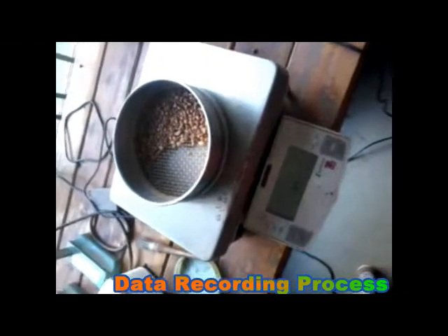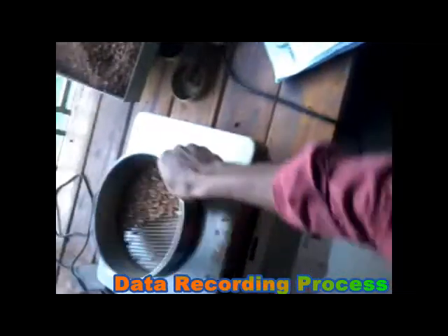After this shaking process, the mass of each sieve was taken separately and recorded. As you can see, this is the activity of taking the sample and removing it from the sieve.